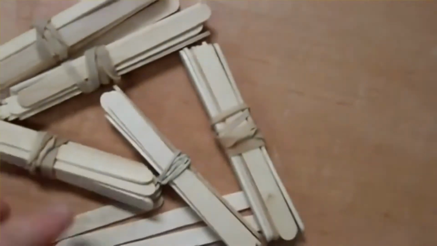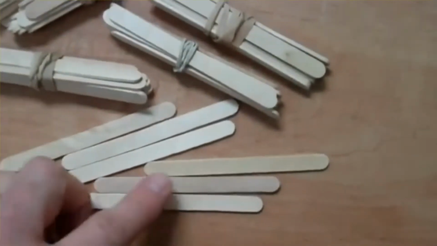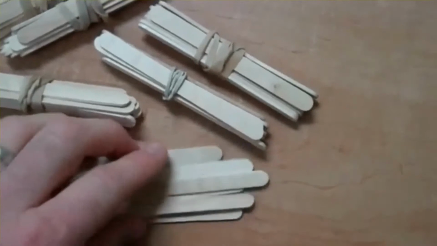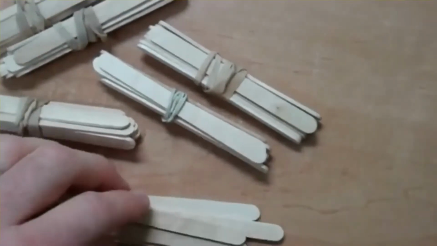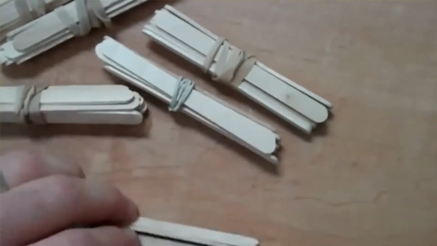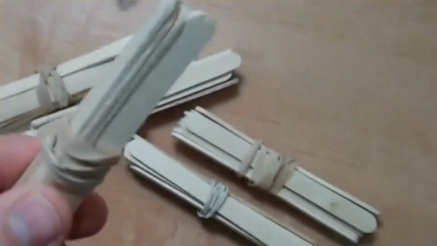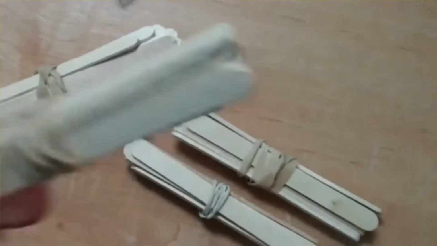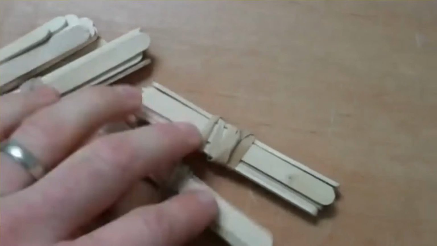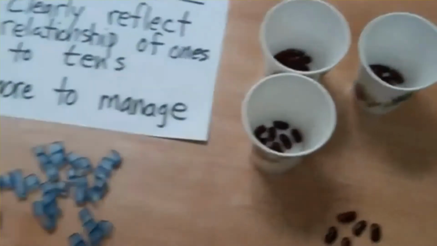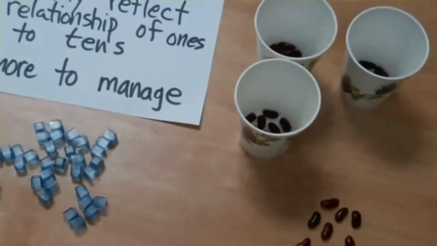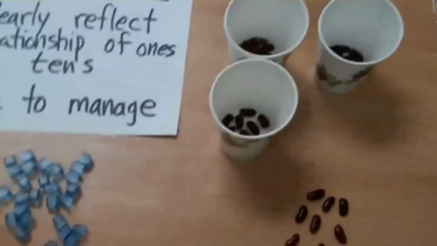And another model you can do is with straws or popsicle sticks. Easy to get lots of these. I think I bought 1,000 of them for a couple bucks. But you take these 10 things, stick a rubber band around them, and you've just unitized a group of 10 into one group of 10. So, three slightly different models, but the same idea in all of them. You're taking 10 things, grouping them together.